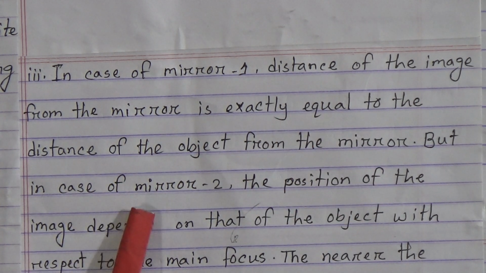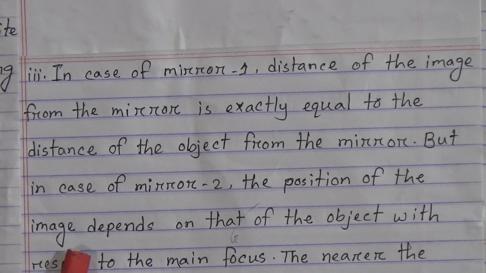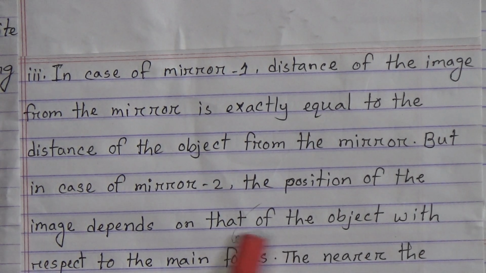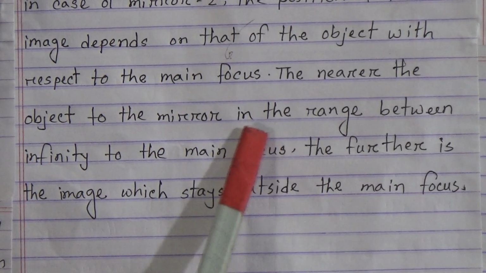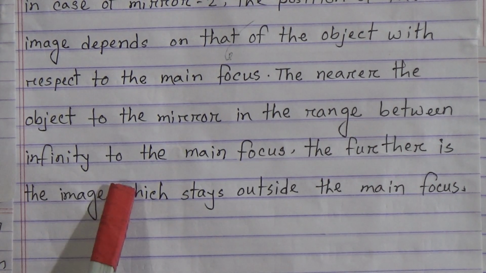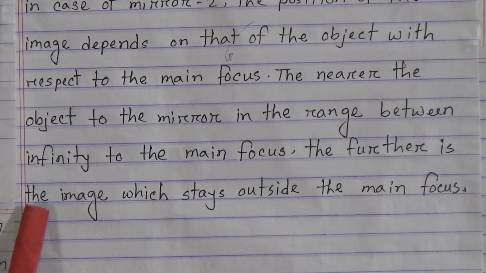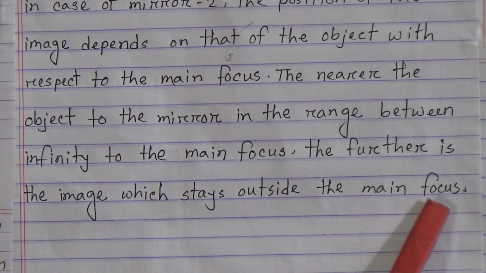But in case of mirror 2, the position of the image depends on that of the object with respect to the main focus. The nearer the object is to the mirror in the range between infinity and the main focus, the further is the image, which stays outside the main focus.